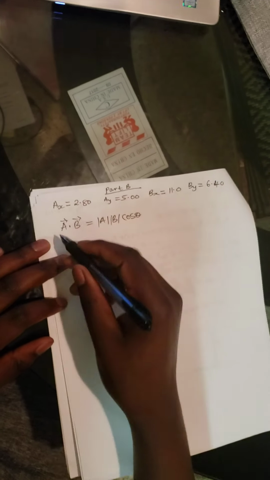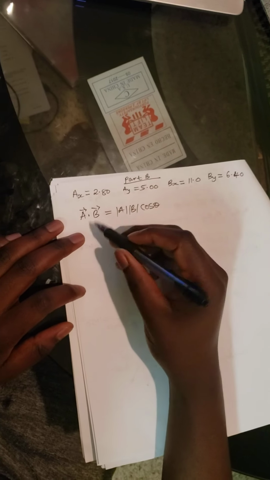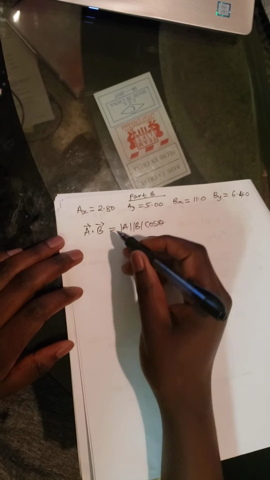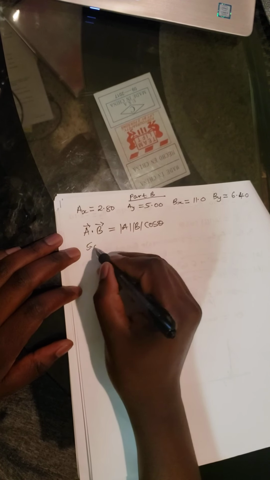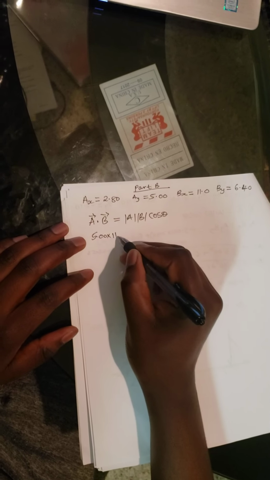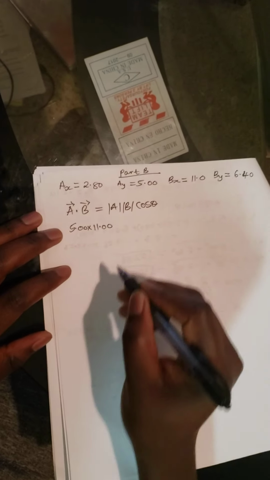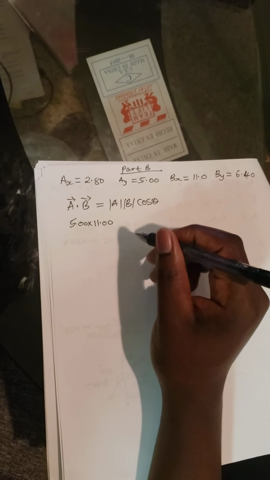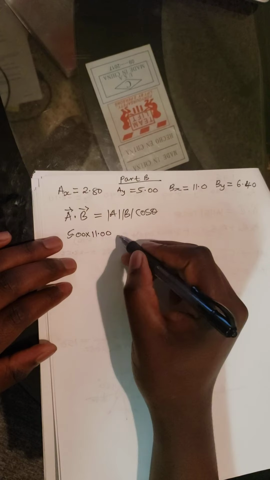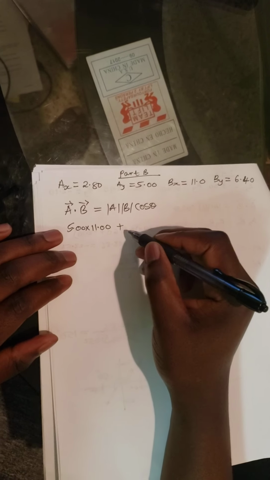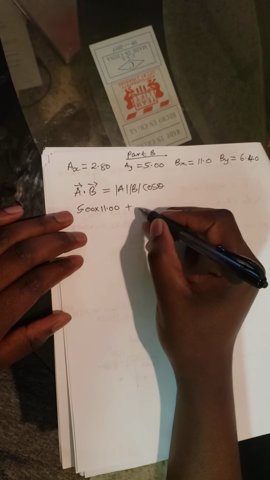I'm going to compute everything and find each part. To find the dot product of A and B, it's going to be 5.00 times 11.00, the x components of A and B, plus the y component of vector A multiplied by the y component of vector B.